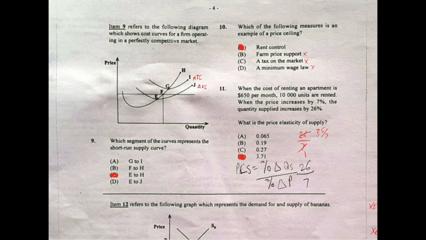So when you see all these other options giving you inelastic price elasticity of supply, you can tell that A to C cannot be the answer. If you do your calculations as well, you'd end up with 3.33 and 5/7, and if you change that to a decimal, you would get 3.7. So the answer is D, and just through process of elimination, you can see that the answer is D.